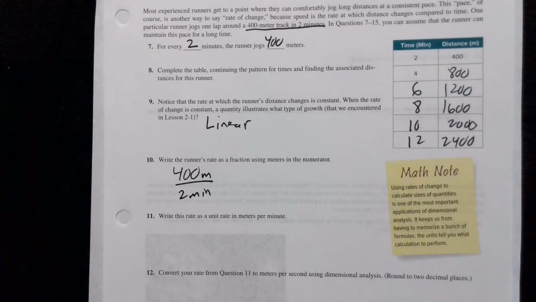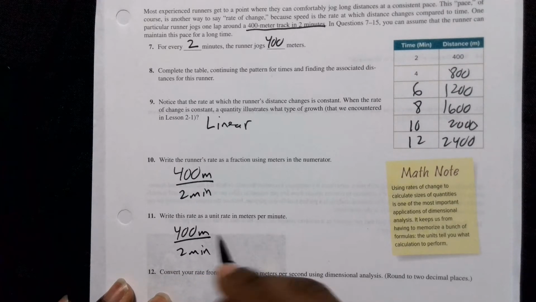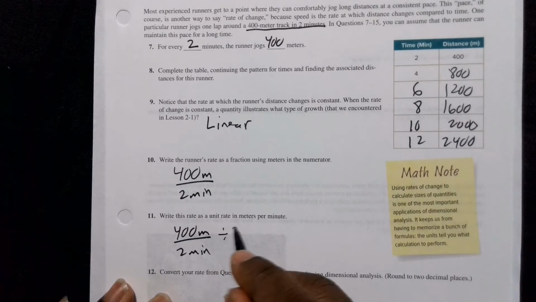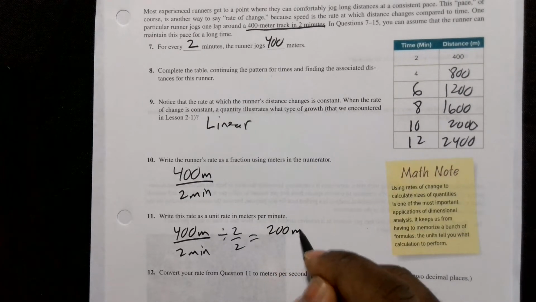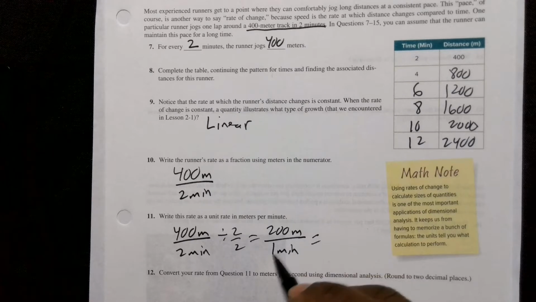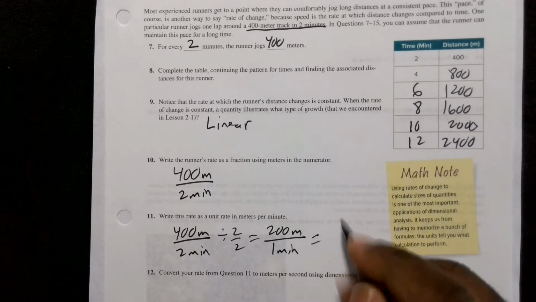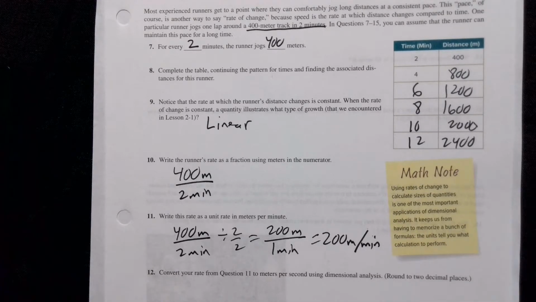It says 11, write this rate as a unit rate. Now this is where we would have to simplify. So we have 400 meters over 2 minutes. We have to make this denominator 1, so we have to divide the numerator and denominator by 2. And by dividing them by 2, this will give us 200 meters over 1 minute. Now we're going to write this how it's usually presented. Instead of leaving it as 200 meters over 1 minute, it's usually 200 meters per minute. You typically do not have to write the 1.